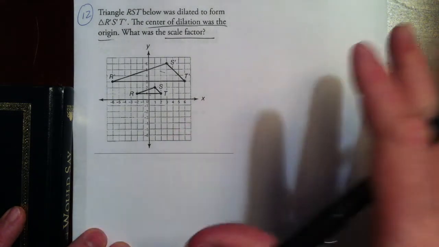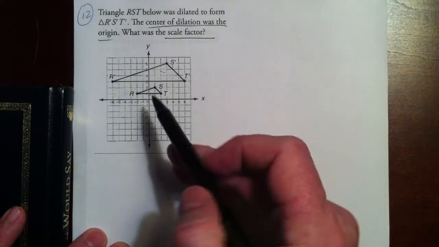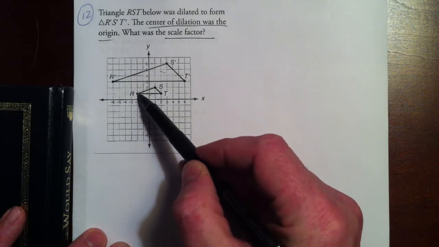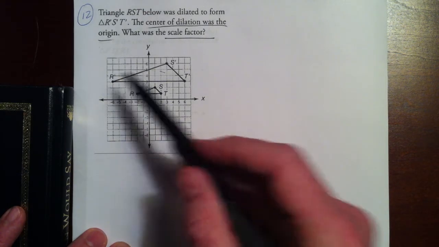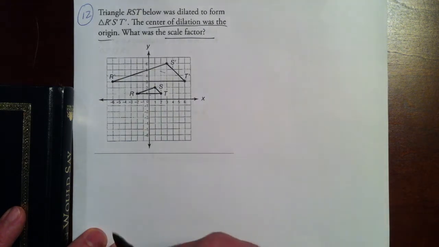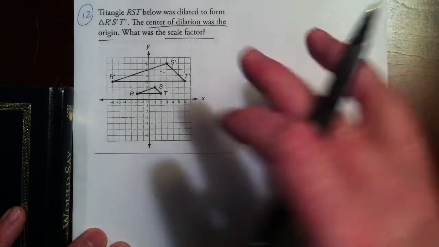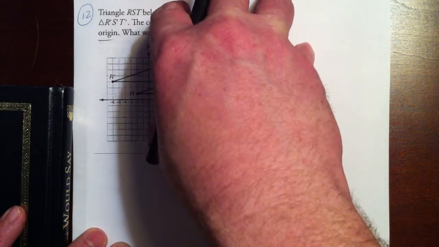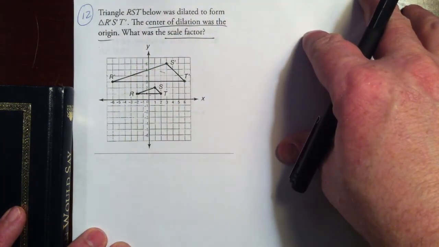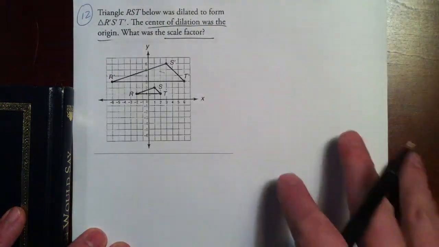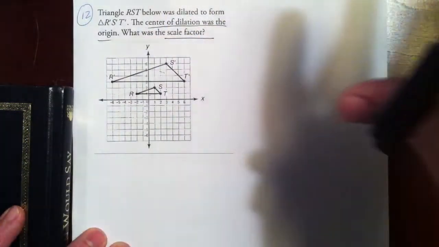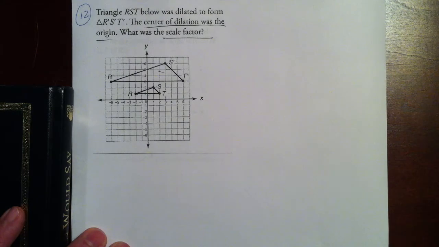Well, guys, all we have to do in this case is find how one point R relates to R prime, or S relates to S prime, or T relates to T prime. That's all we have to do to find out what the scale factor is. In other words, we have to look at the original ordered pair, look at the new ordered pair, and figure out how you got from one to the other, just like we did when we were doing the shapes. How do we get from 4 to 8? Well, we multiplied by 2. Same thing here.